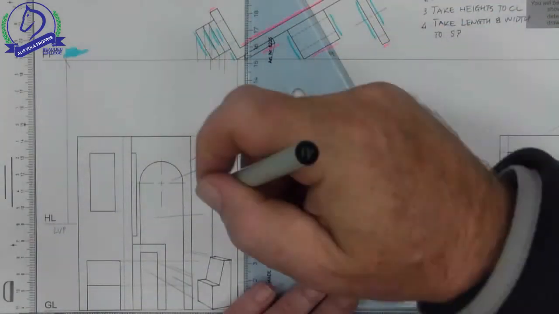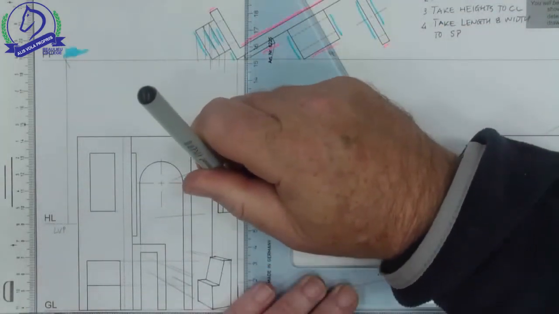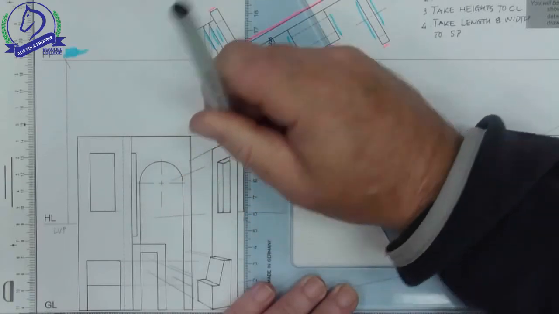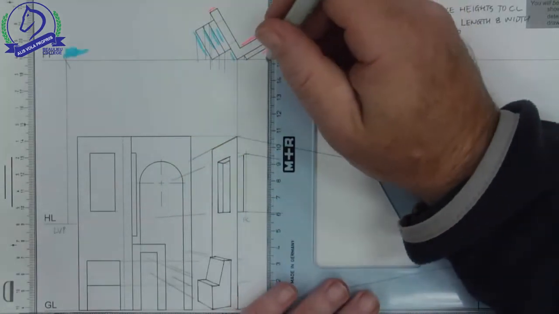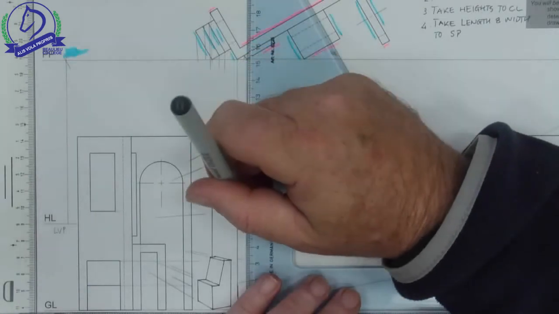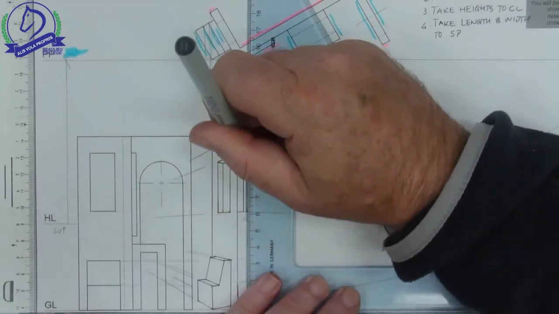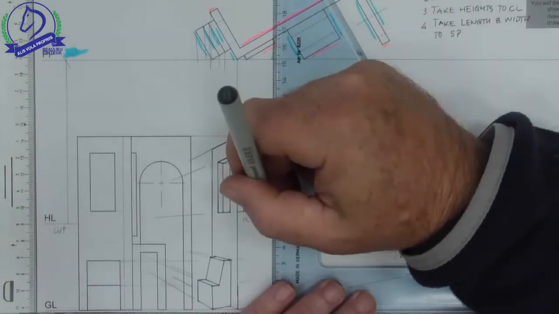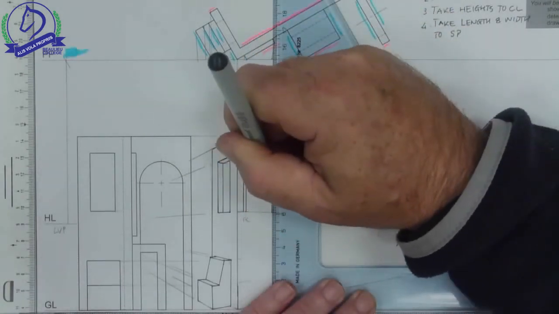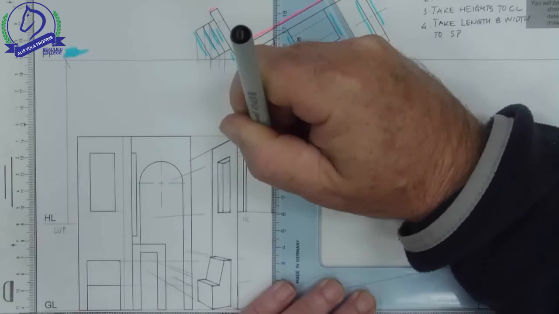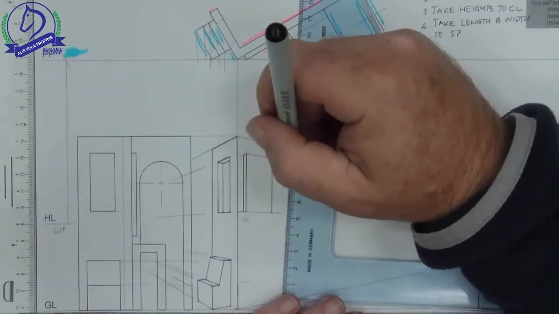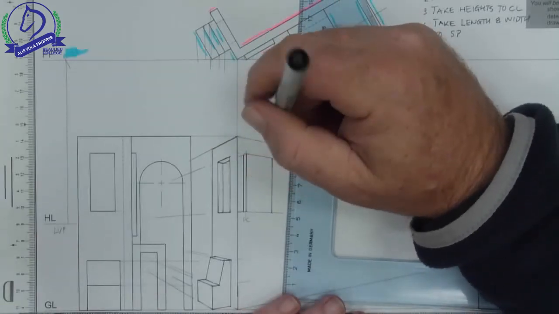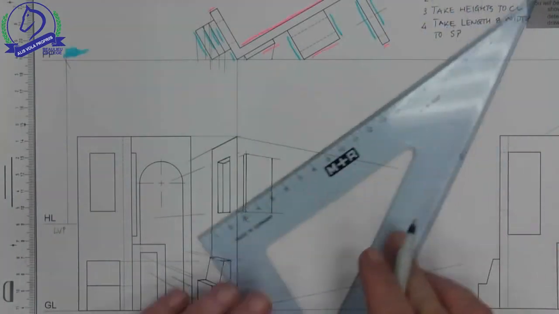I'm going to maybe just cheat a little bit and go over this in a dark line now straight away, because I know that is the edge. That edge. Here is my other edge. And there is my shape for the mirror.